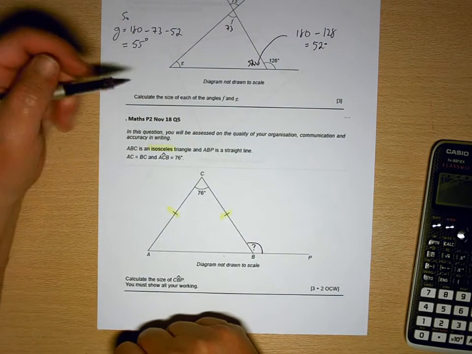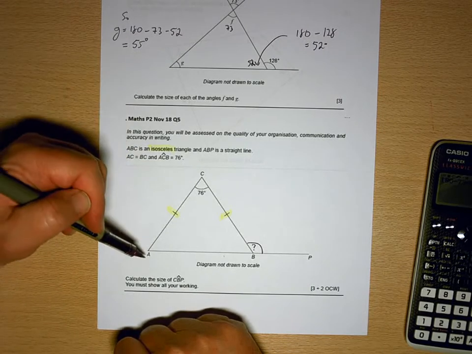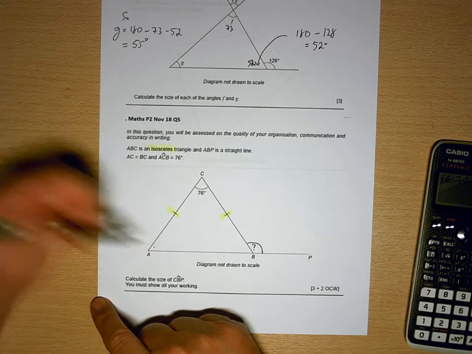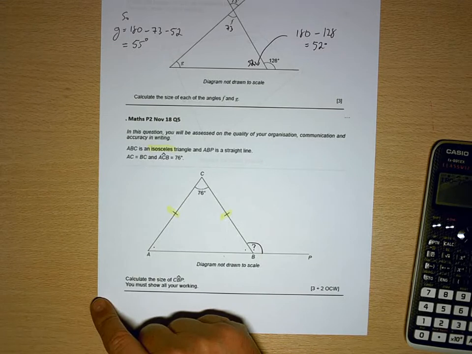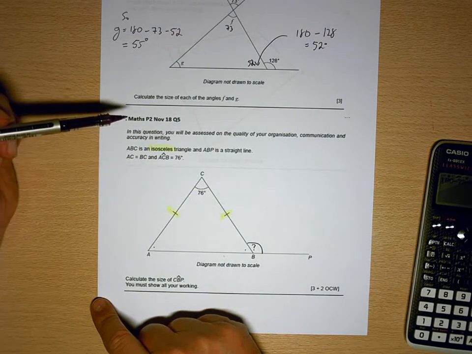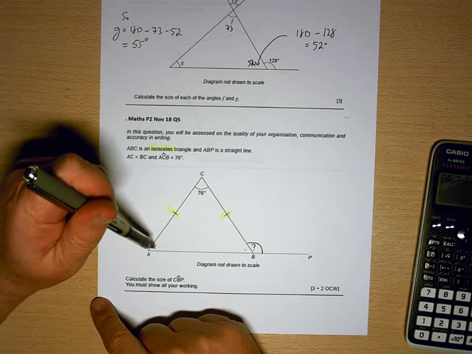So let's just think through the maths first of all. I know this is isosceles, so that angle there and that angle there are equal. So if I take the 76 degrees off 180, what's left must be shared equally between those 2 angles.